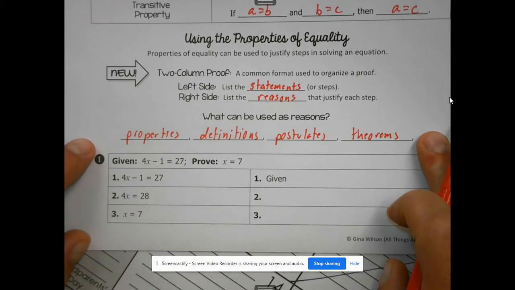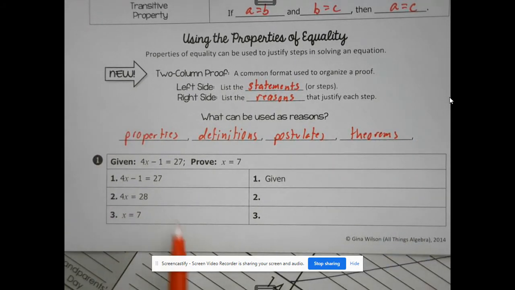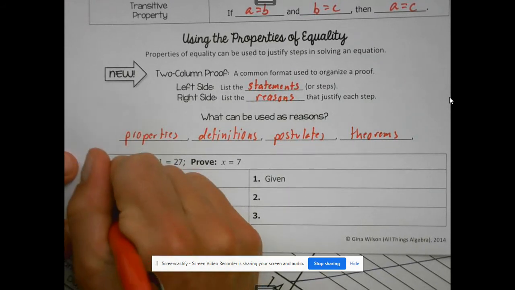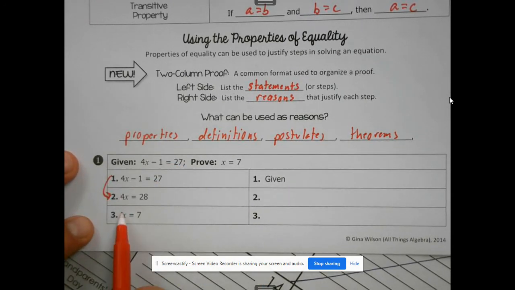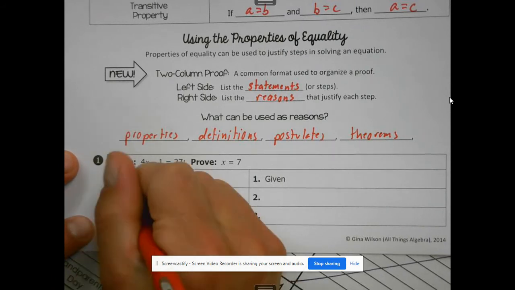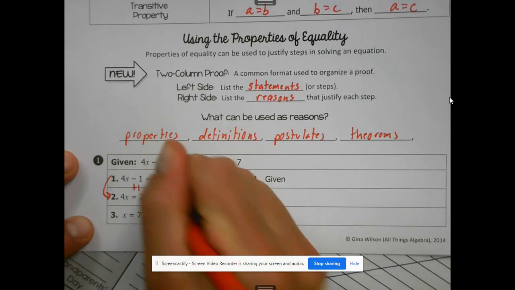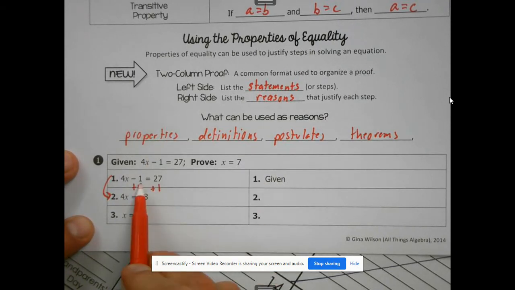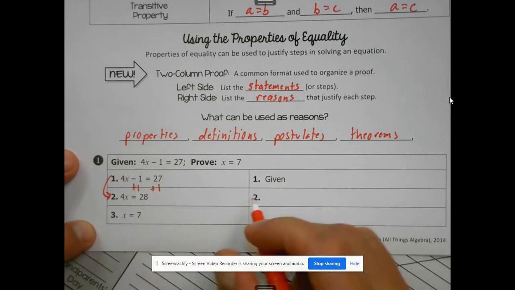All right, first example, here we go. You're given this equation. Our job is to prove that x is equal to 7. So here's all the statements. Here's all the reasons. So how this works is you got to figure out, how did I get from step 1 to step 2? Well, if I check it out, they just added 1 to both sides. So my reason to get from step 1 to step 2 is the addition property.